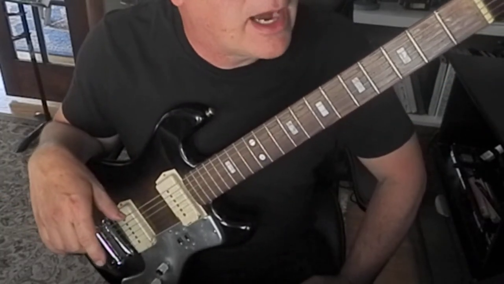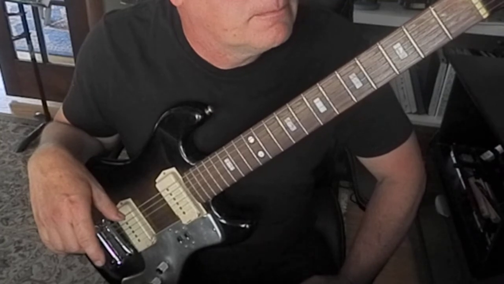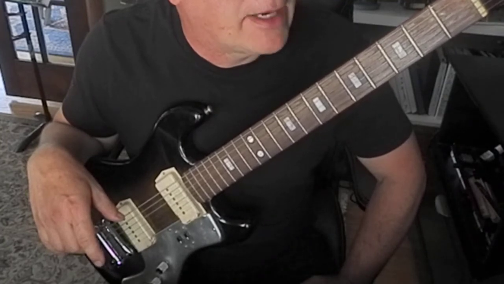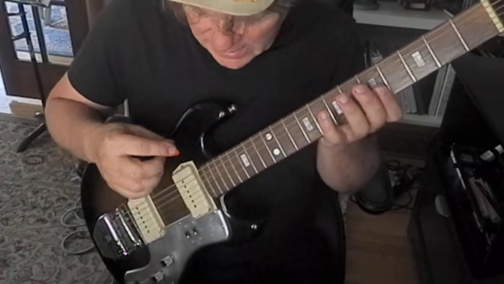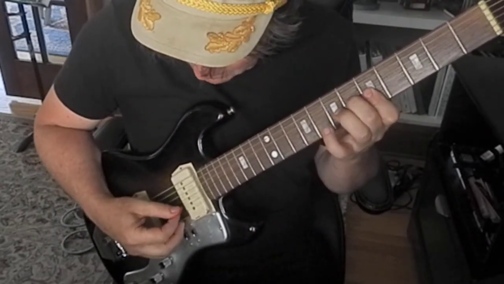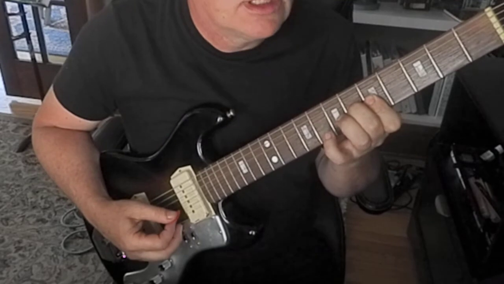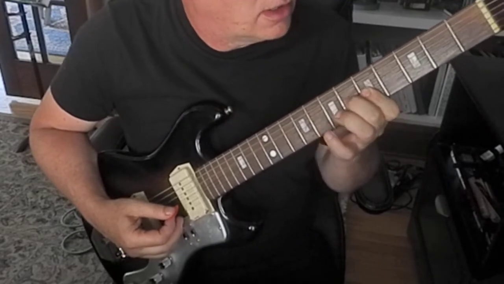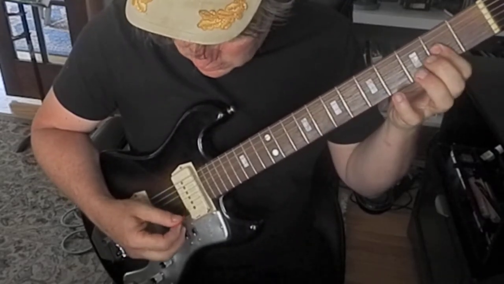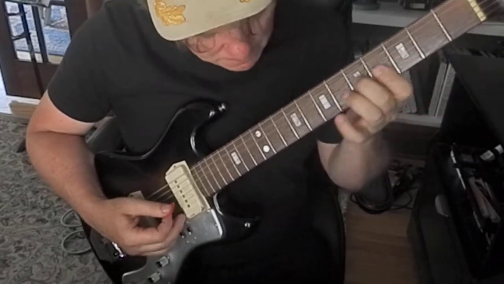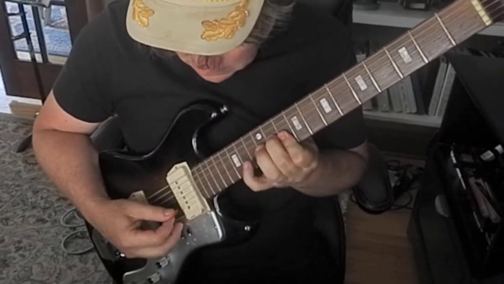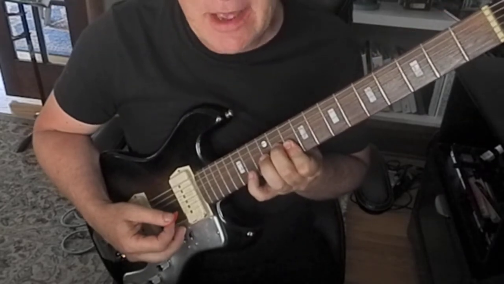Well, we could combine major, minor, and the dominant 7. Check this out. Here's A major, F sharp minor, D major, E7.